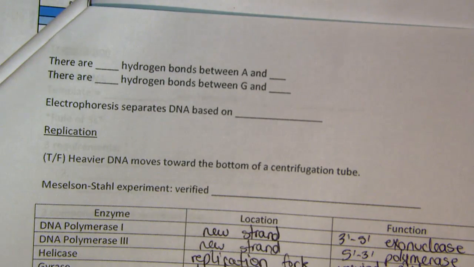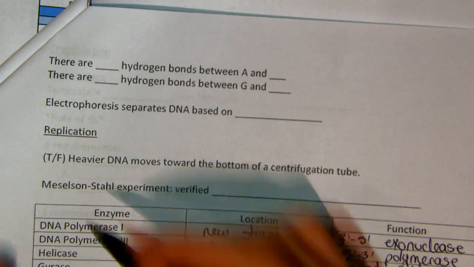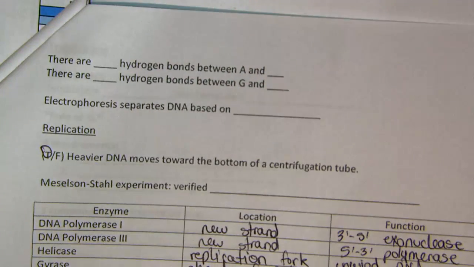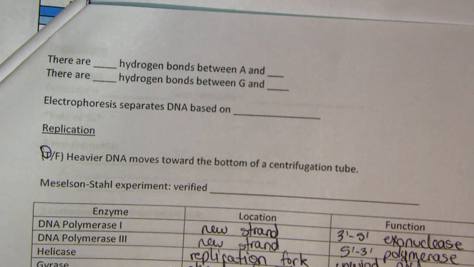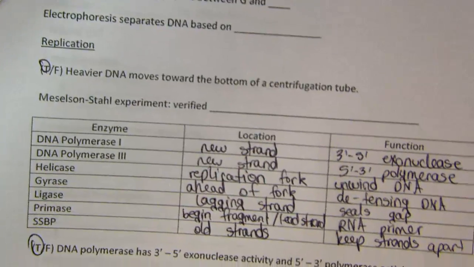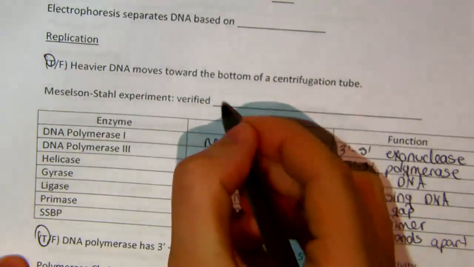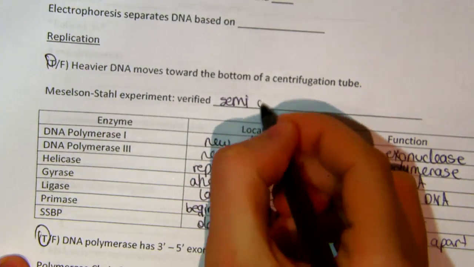Okay, so is it true that heavier DNA moves towards the bottom of a centrifugation tube during centrifugation? Yep. You can imagine if you're on like a ride where it spins you super fast, the heavier you are, the more force you're going to feel pushing you back. And then what did Michelson and Stahl verify? Yep, good. The semi-conservative model of replication.